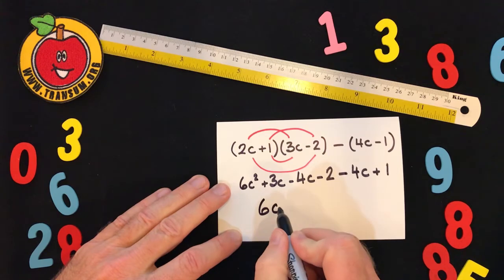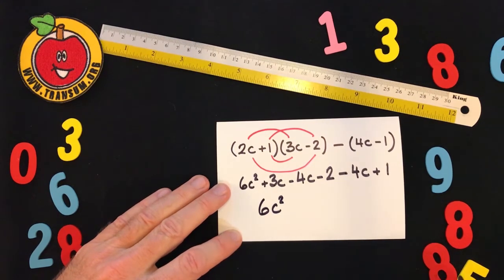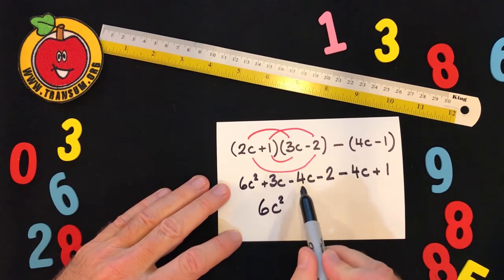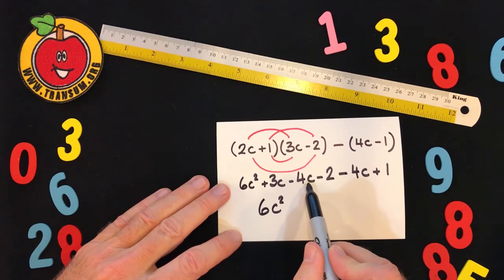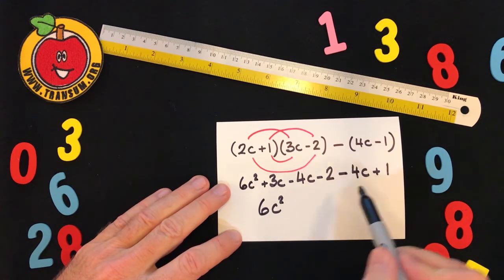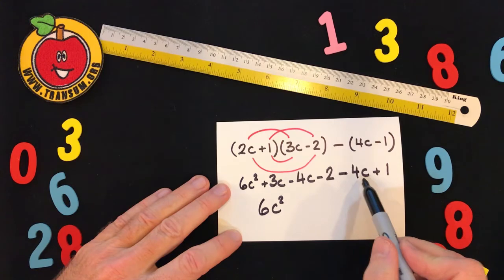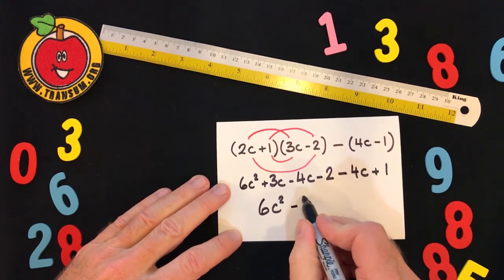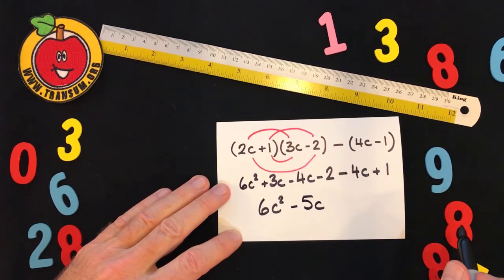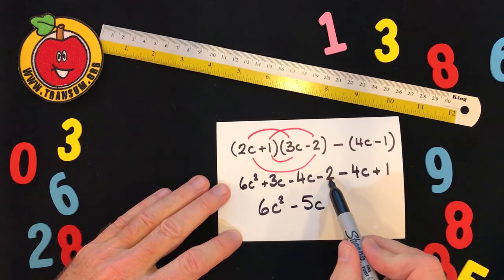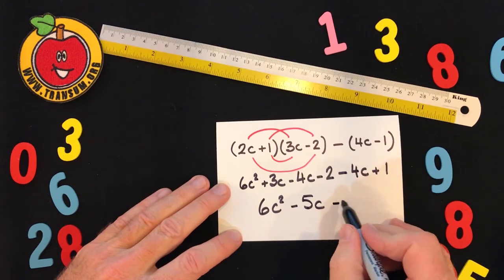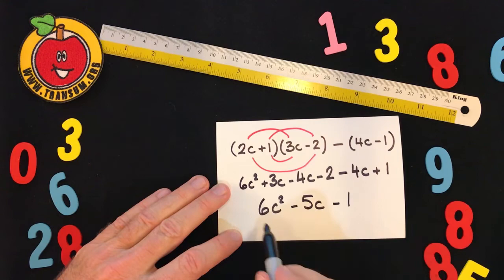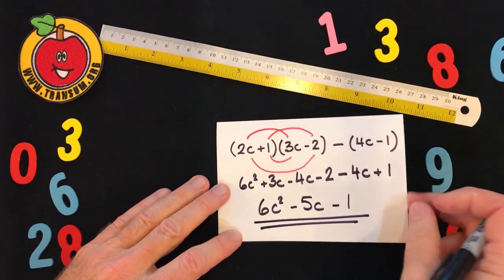Now collecting together the like terms, I have 6c squared. Altogether, I have 3c, take away 4c, take away another 4c, so that'll give me minus 5c altogether, and then minus 2 add 1 is the same as minus 1. So that's the answer to that question.